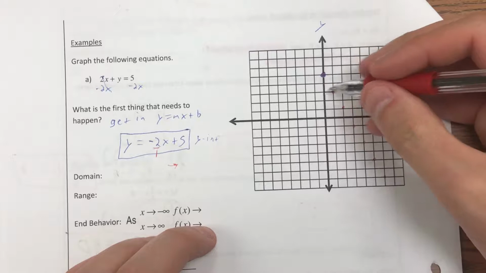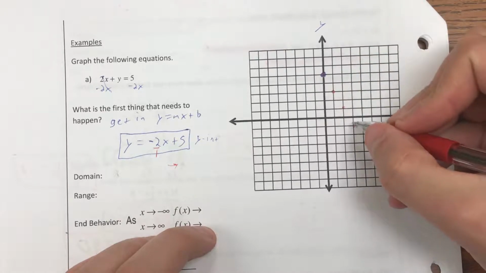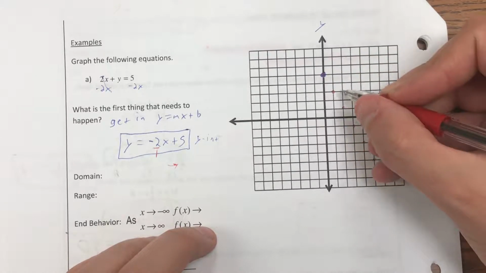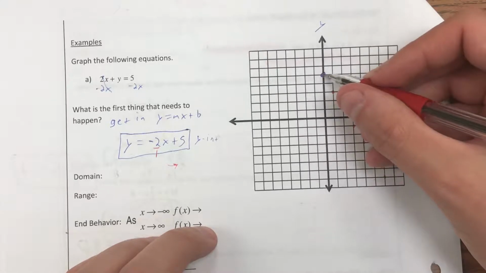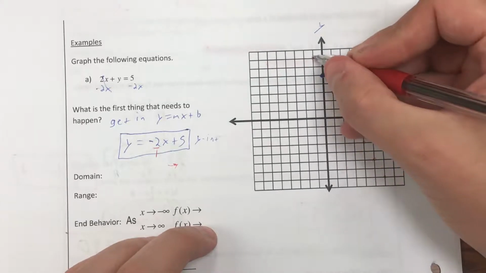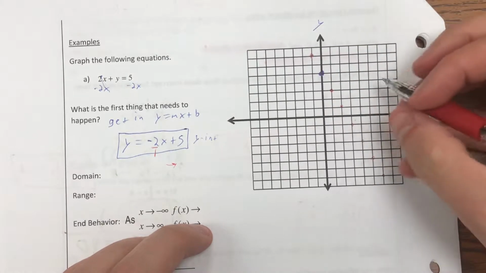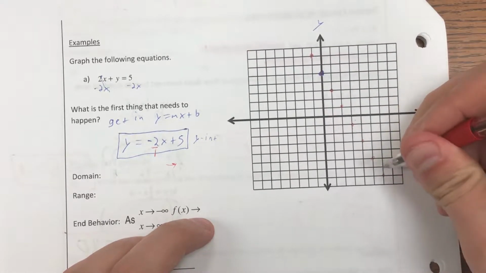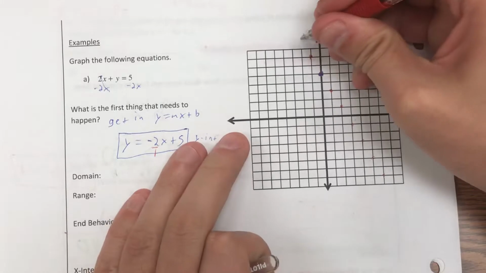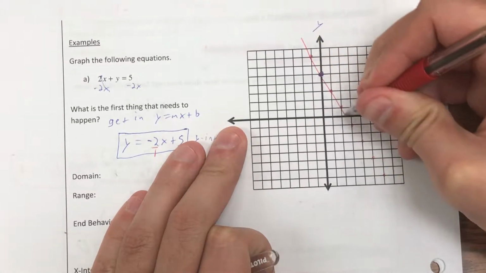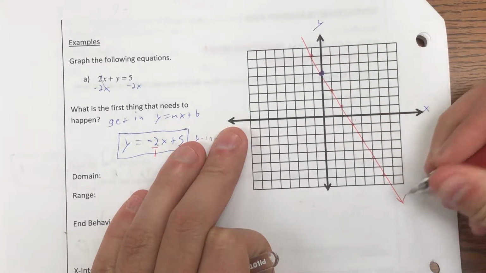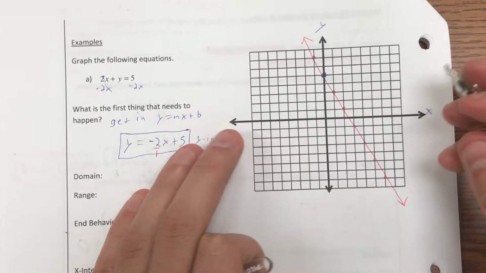Instead of going down 2 and over 1, you could always go up 2 and backwards 1, up 2, backwards 1, and so on. Not super useful right now, but when we get into piecewise functions, it's useful to be able to do more than one point. So I just thought I'd do it. Connect some dots. Put some arrowheads. We got ourselves a line.